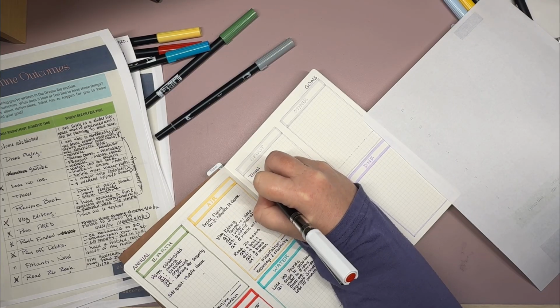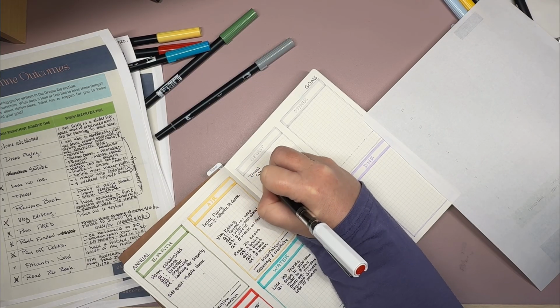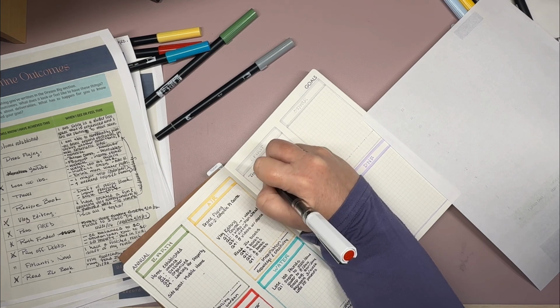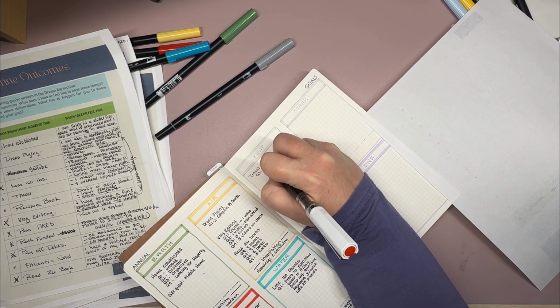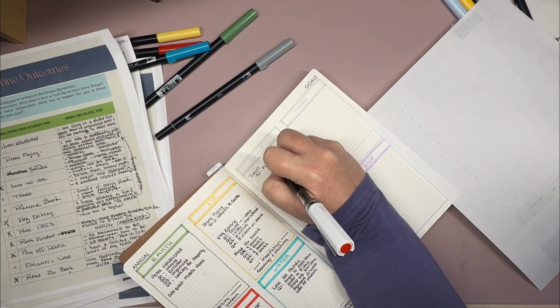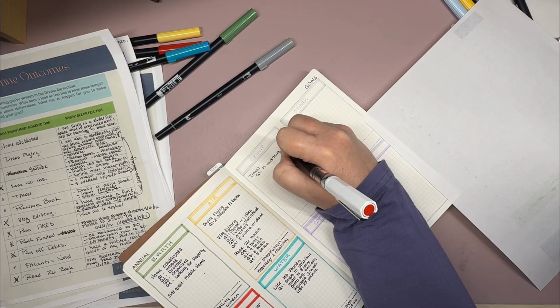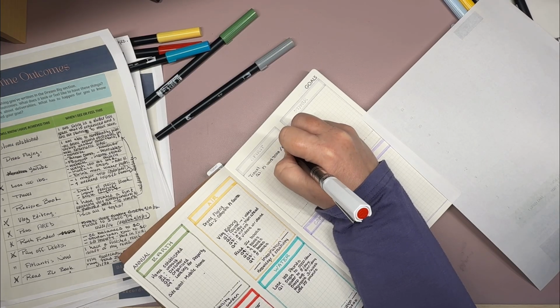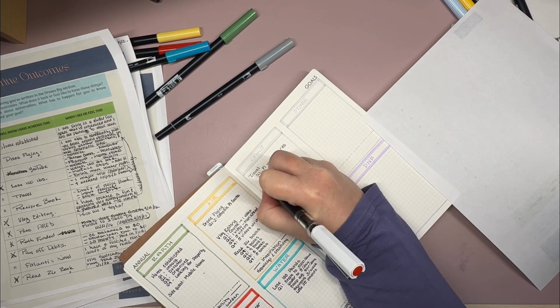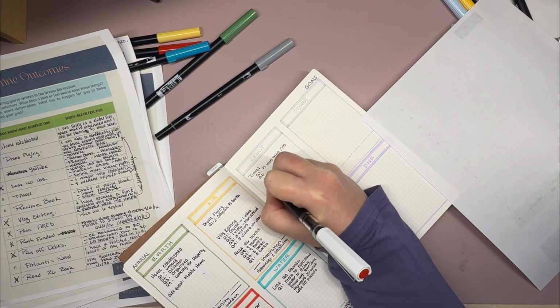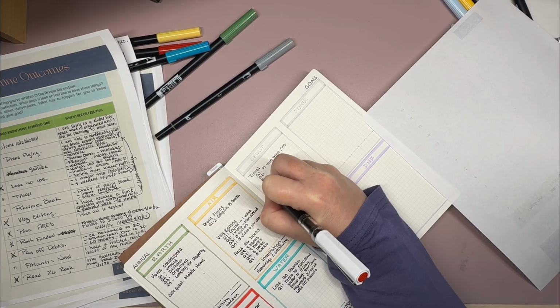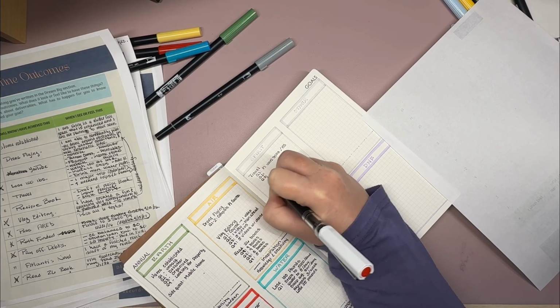And under travel, we have Q1: Florida work trips, Kansas City. I'm just going to put down all of my quarters here.